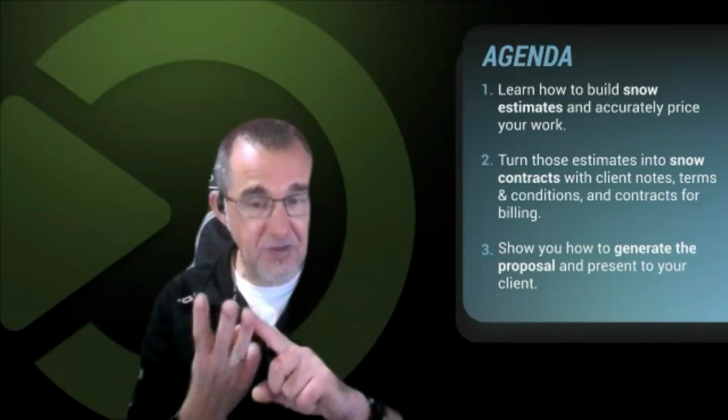We also want to show you today how you can turn those estimates into snow contracts or proposals with your client notes, your terms and conditions, and of course, the overall contract so that your customers know exactly what they're agreeing to, being that you are going to be their snow contractor. And finally, once everything is set up and created, we'll show you how you can create that actual proposal and get it sent off to your customers quick, fast, and in a hurry so your customers can sign on that dotted line and make sure that you are their contractor of choice when it comes to their snow removal operations. So today's session is going to be primarily focused on estimating, right?